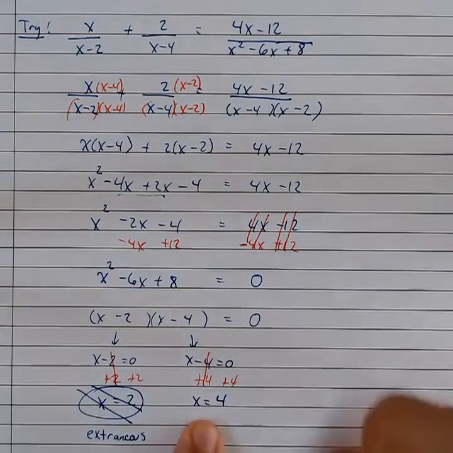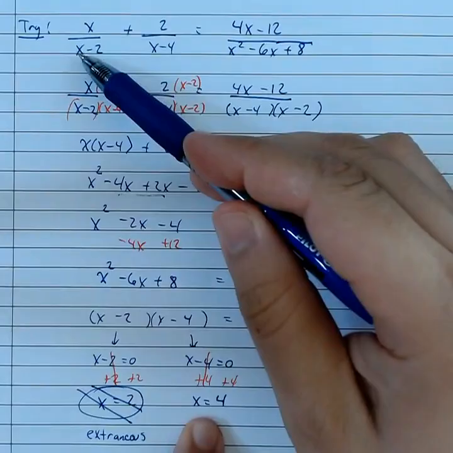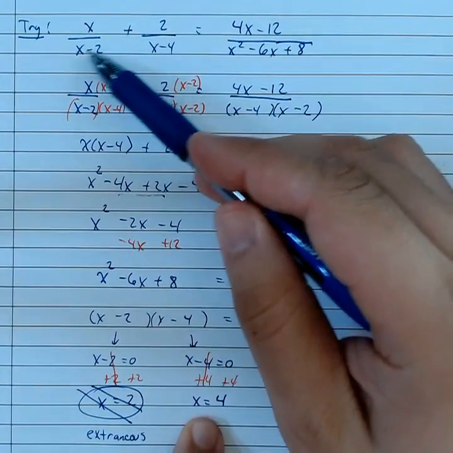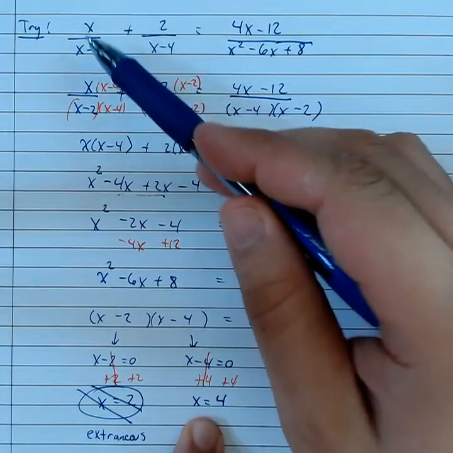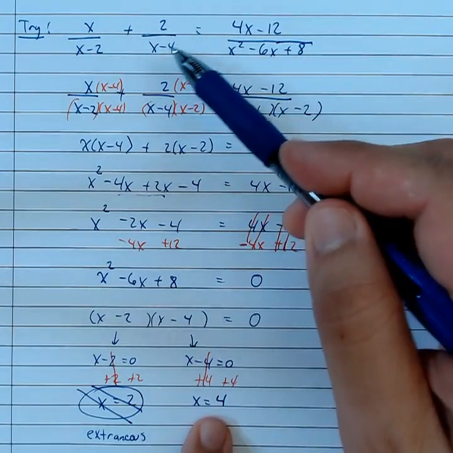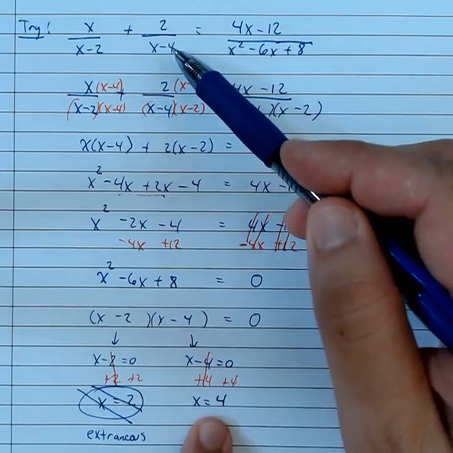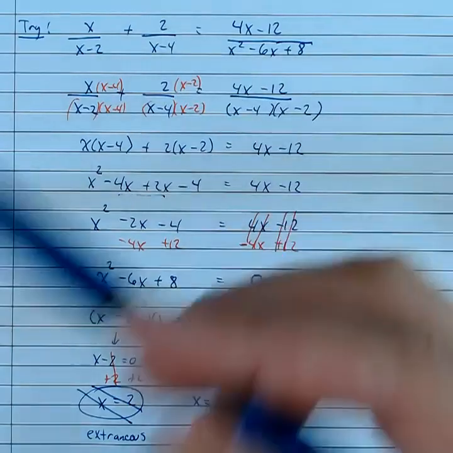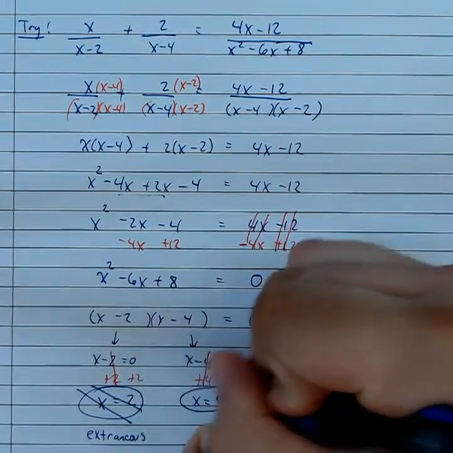Okay, so let's try 4 now. 4 over 4 minus 2. Okay, 4 minus 2 is 2. Okay, 4 over 2, that's fine. Let's plug in 4 over here. 2 over 4 minus 4. That's going to be 2 over 0. Oh, that doesn't work either. So here, 4 is also extraneous.